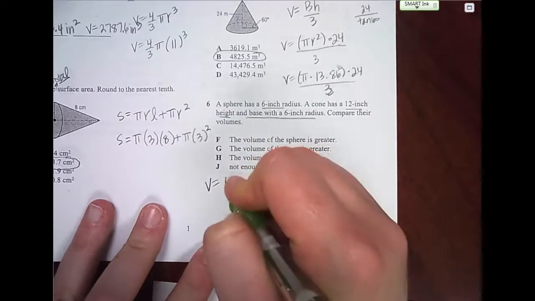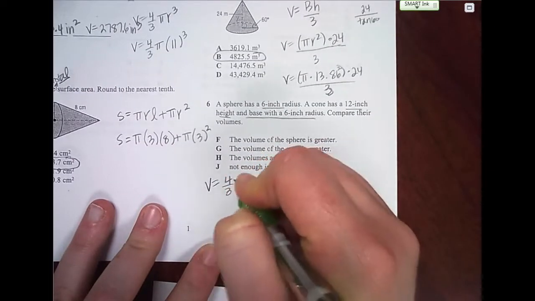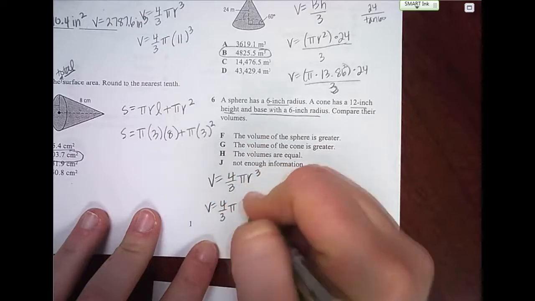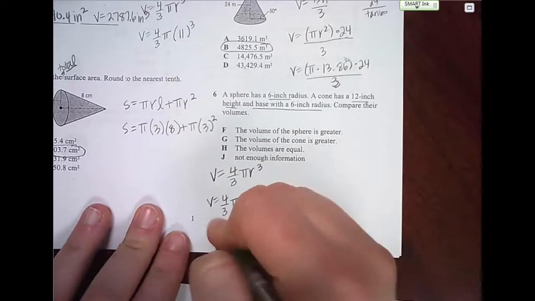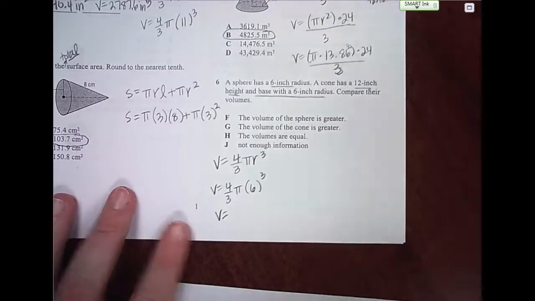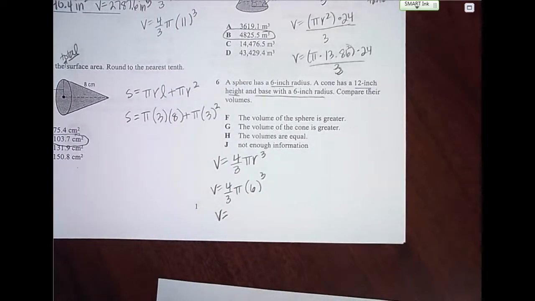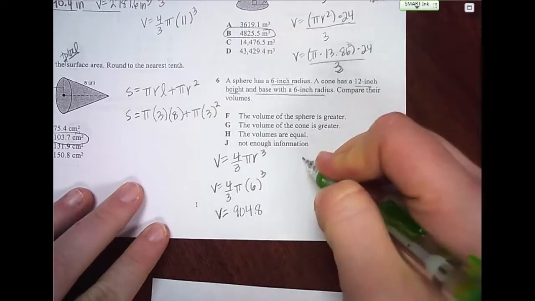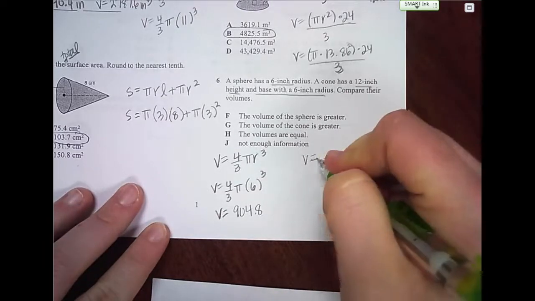So volume of a sphere is 4/3 pi r cubed. So I can plug in the 6, and I'm just going to put that in my calculator. That's nice and simple. So 4/3 pi times 6 to the 3rd. So 904.8. And then let's do volume of a cone.